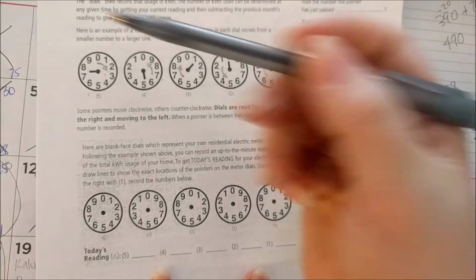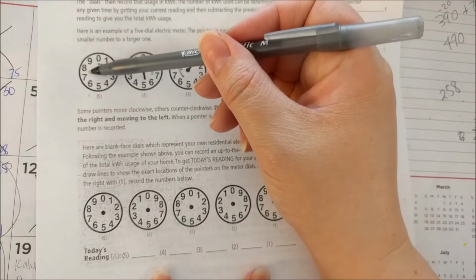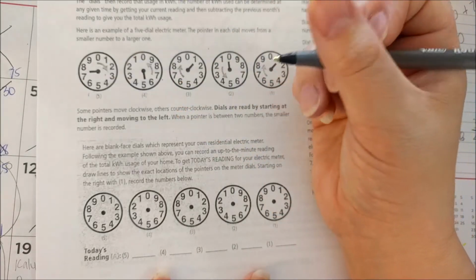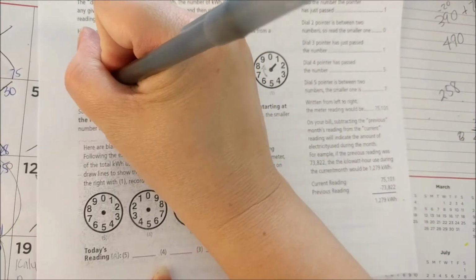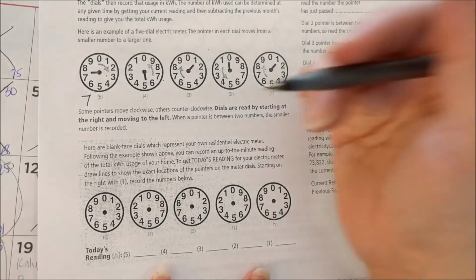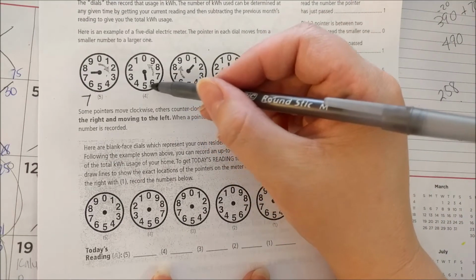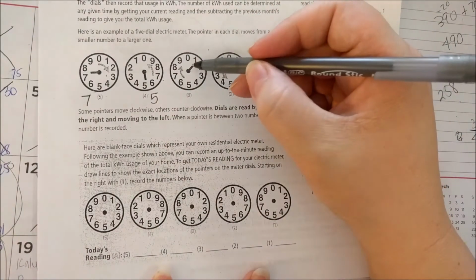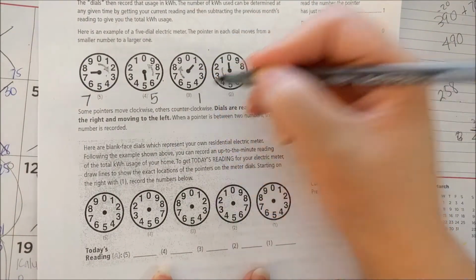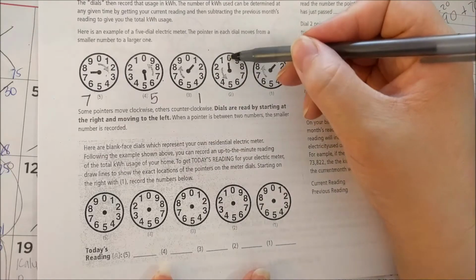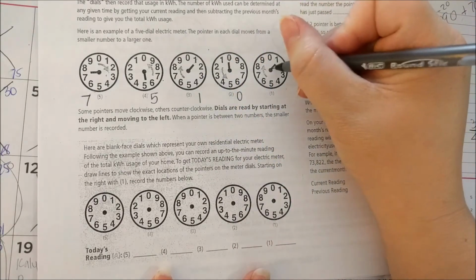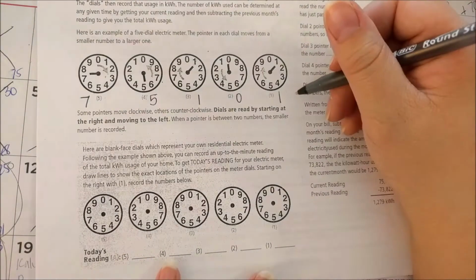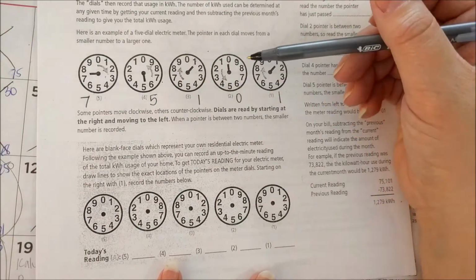So what you want to do is, when you look at these dials, the way you're going to read them is you're going to see where it's pointed. This first one is pointed between the 7 and 8, and the way you're going to read that is it will be a 7. It's going to be the lower one. This one is between 5 and 6, so that one will be reading 5. This one is right on the 1, so that's going to be a 1. This one's 0, and then 1. Okay? So it's super important that you be able to read them.